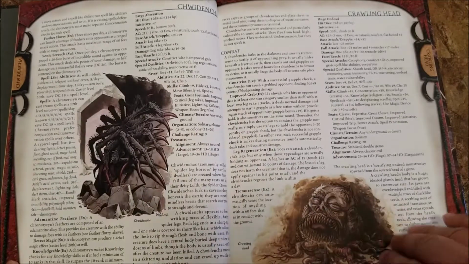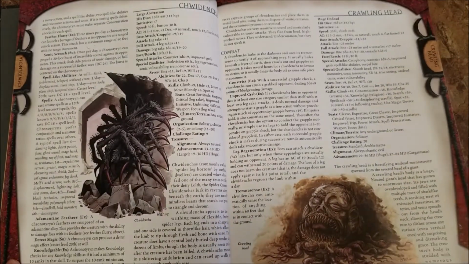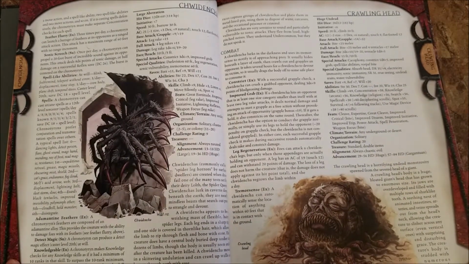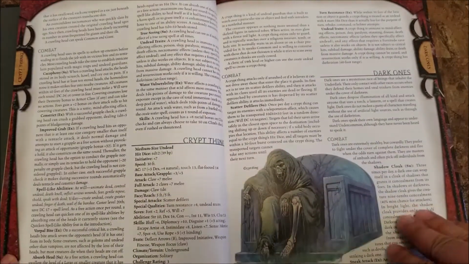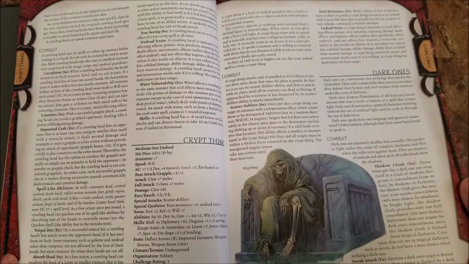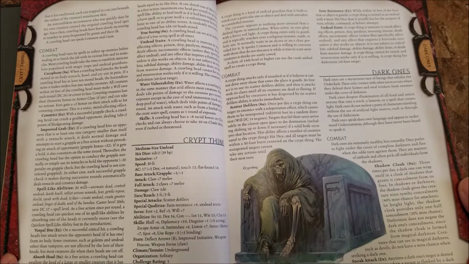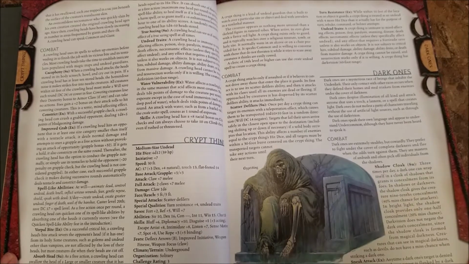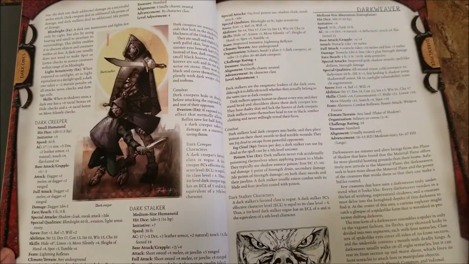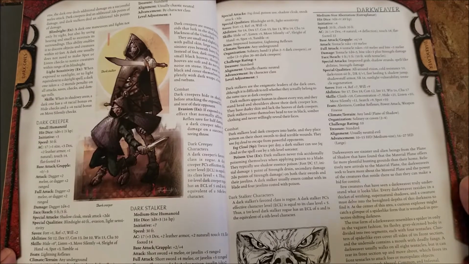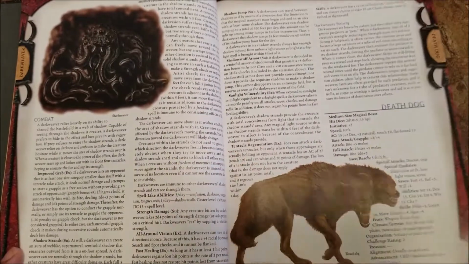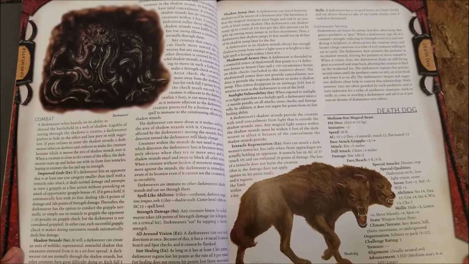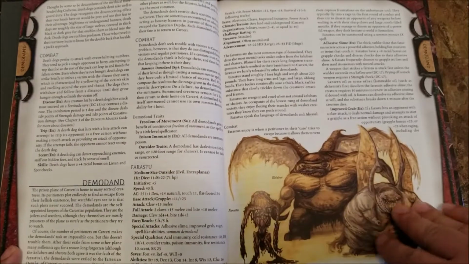I know a lot of times when people are making artwork for these books, I know they're on a fairly strict deadline to get some of this stuff out. Some of them get more time than others, I'm sure. Crypt Thing is a creature that I use both from this book and from the original Fiend Folio. Same with Dark Creepers and Dark Stalkers. Pretty cool black and white art we have here, as well as some color art. The Death Dog is also a classic from the original.